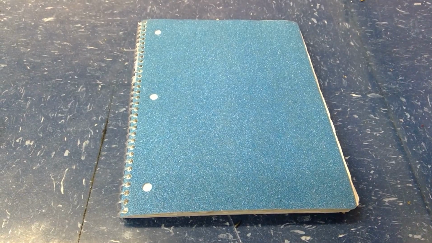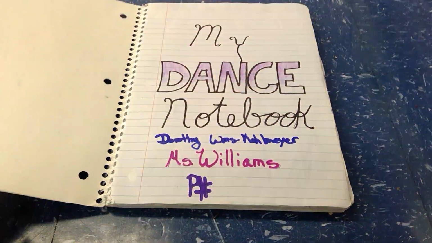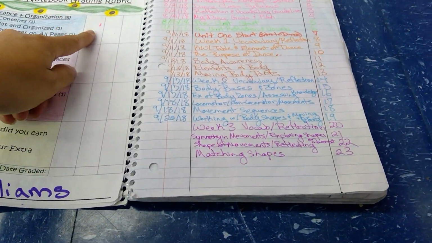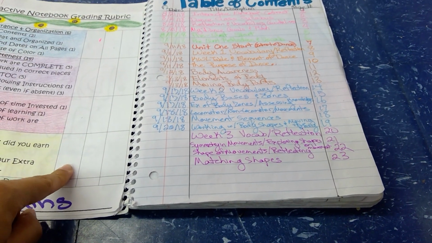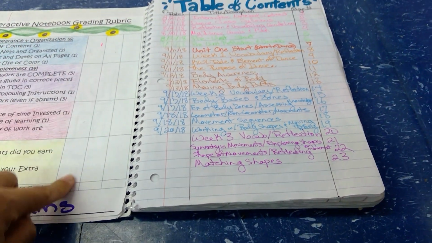Hello everybody, so we're getting ready to start the interactive notebook for dance for Unit 1, Week 3. This is the setup. So here, as you can see, my cover, turn the page, here's my cover page. And you should have already received your grade for the first grading period. There's 3 grading periods per semester. So here's the first one, should have been graded.